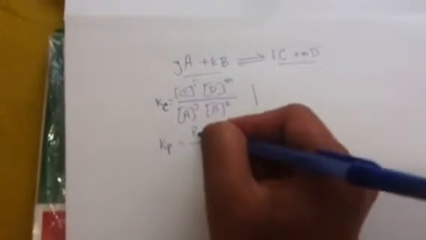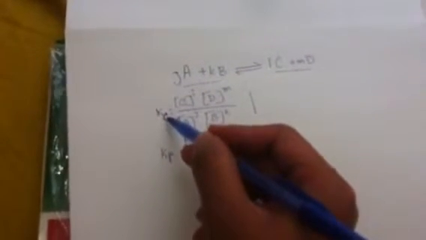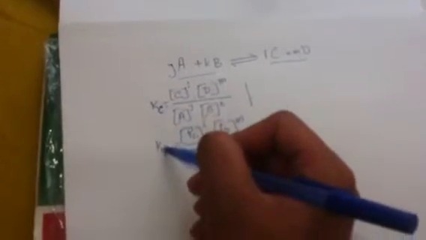So it is the pressure of C raised to the power I, pressure of D raised to the power M, over pressure of A raised to the power J, pressure of B raised to the power K. This is the same; one is based on pressure, one is based on concentration. We have a relation between Kc and Kp, and I covered it in the last video.